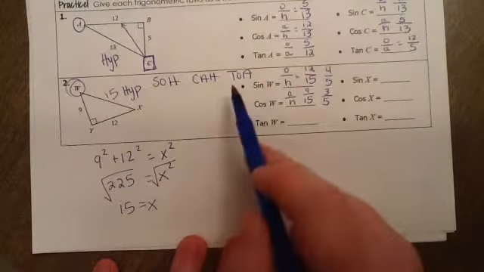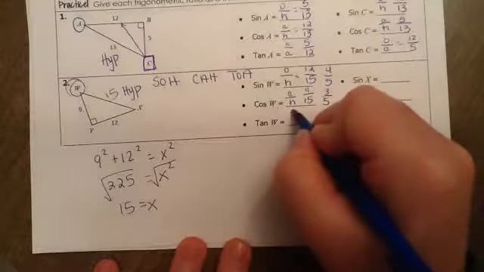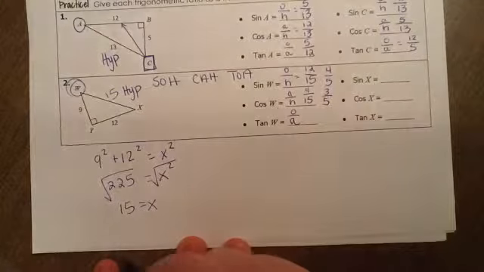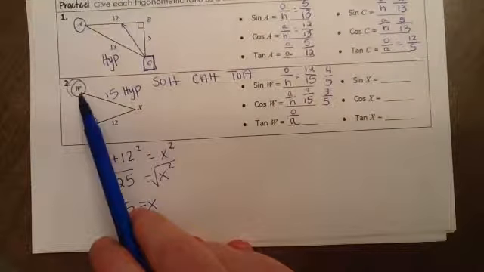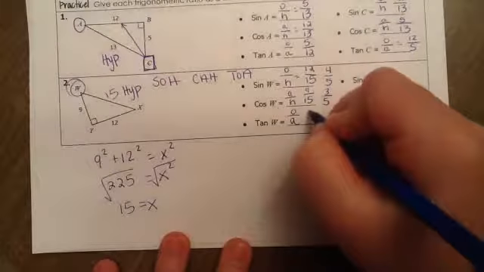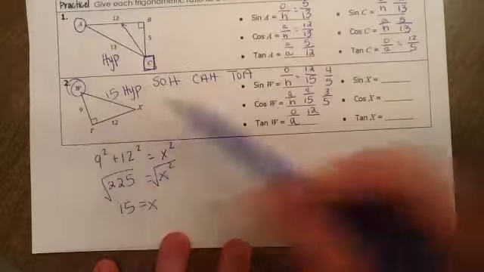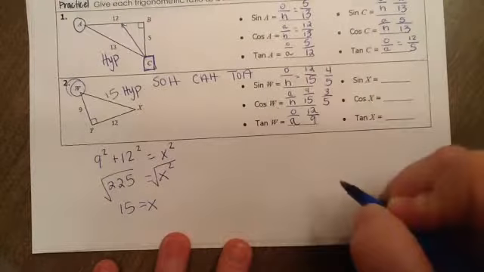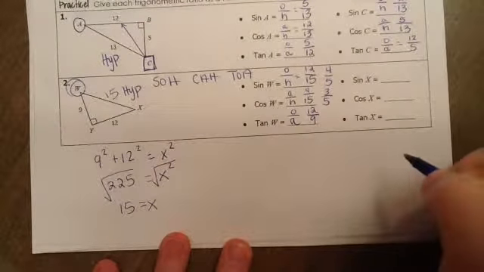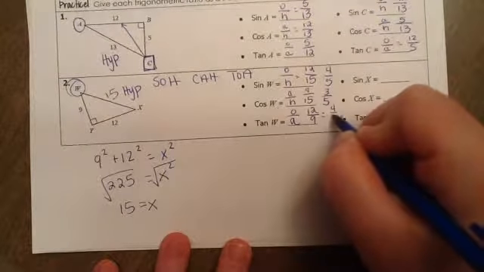And lastly, tangent is TOA. And what do we need to know for tangent? Opposite over adjacent. Starting at W, which one is opposite? 12. And which one is adjacent? 9. Divide those both by 3 and we get 4/3.